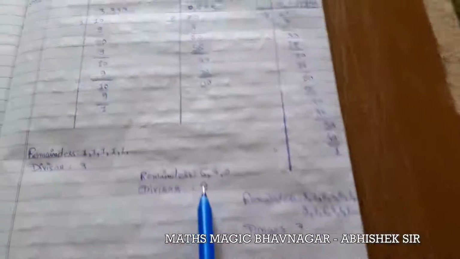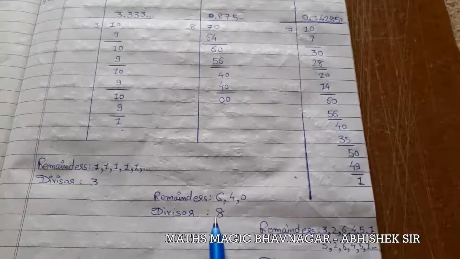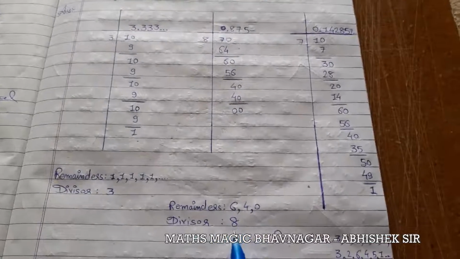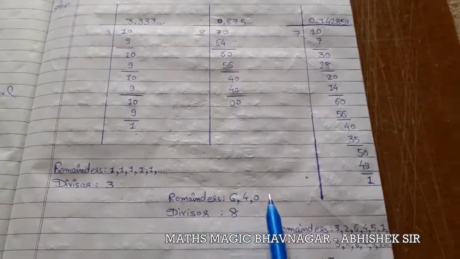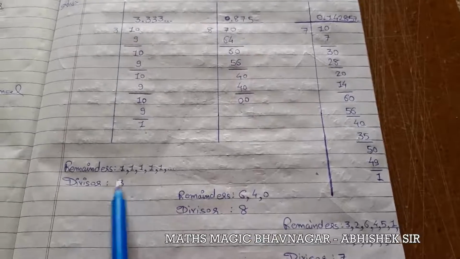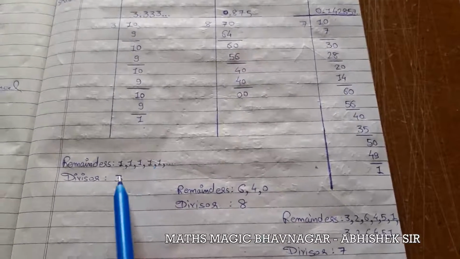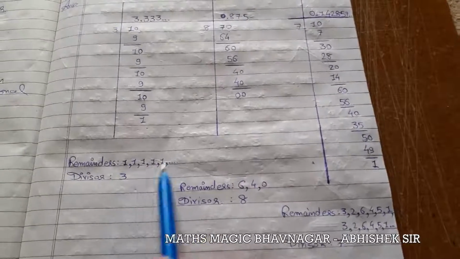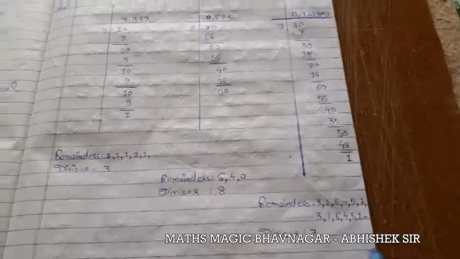Here divisor is 8, remainder is 6 which is less than 8, remainder is 4 which is less than 8, remainder is 0 which is less than 8. Here remainder is 1 which is less than 3, 1 less than 3, and so on. So in all the cases, remainder is always less than divisor.